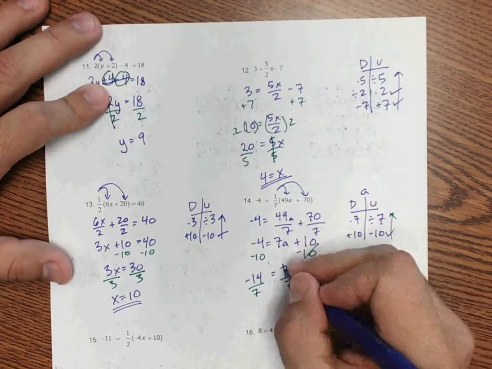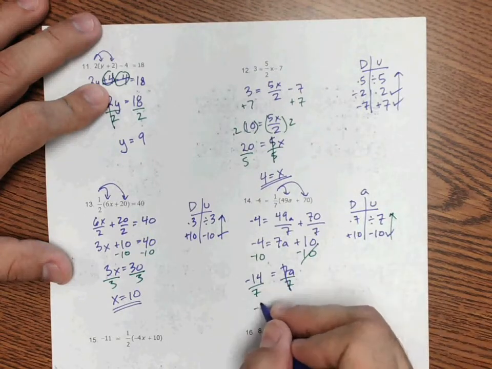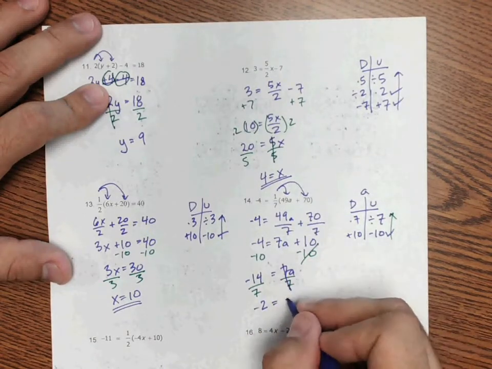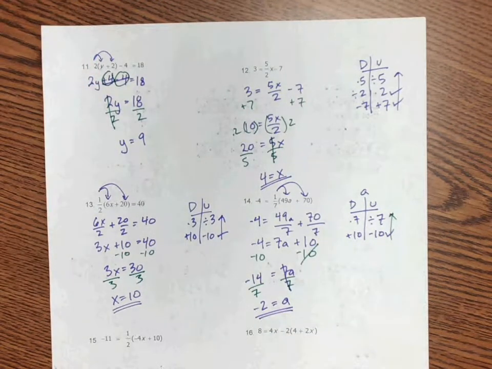Okay, which is going to cancel here. Negative 14 divided by 7 is negative 2, and then equals a. My a's kind of look like 9s. Sorry about that.